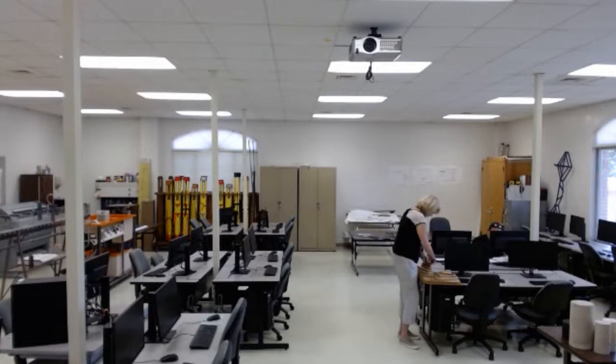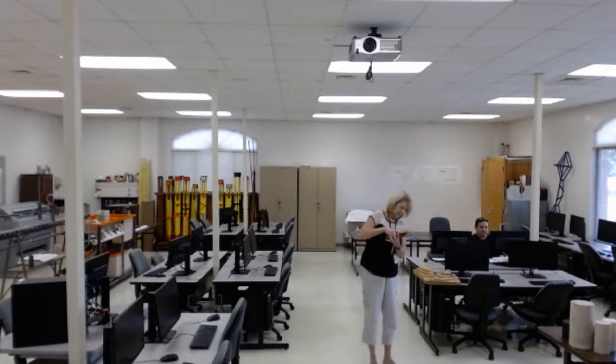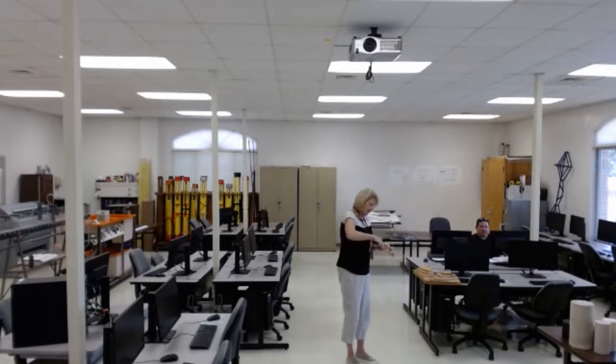What are our contour intervals? Every 5 feet or 10 feet? Every 10 feet. Okay, so it would look kind of like this, and this would be my 100.